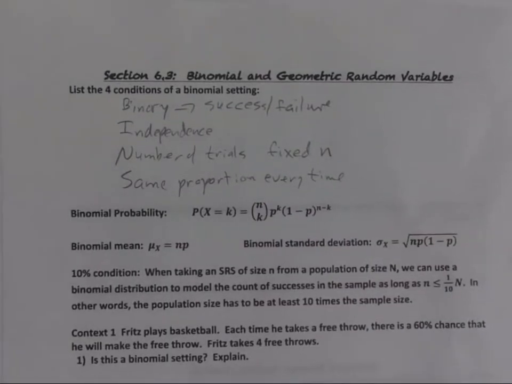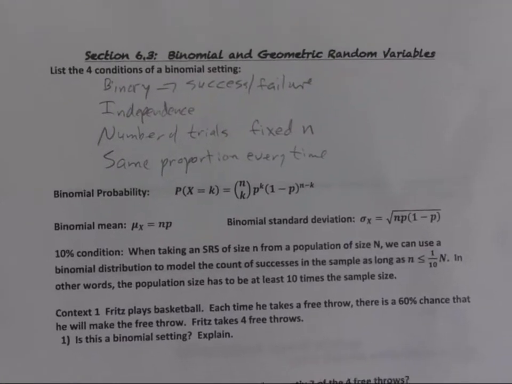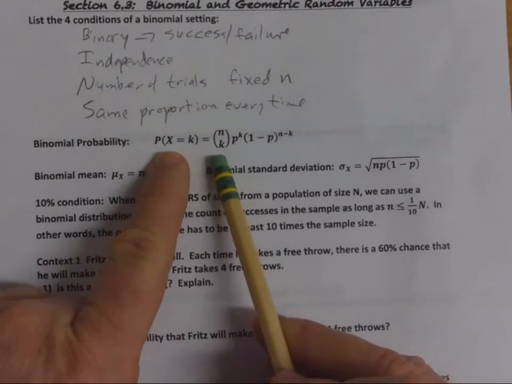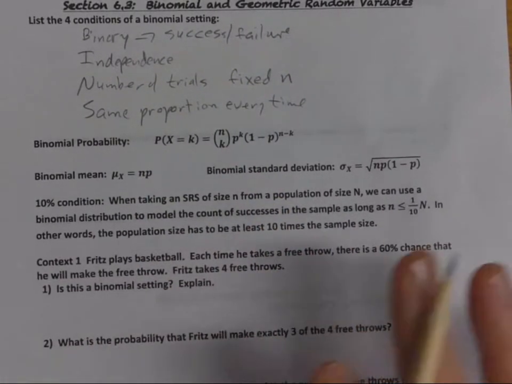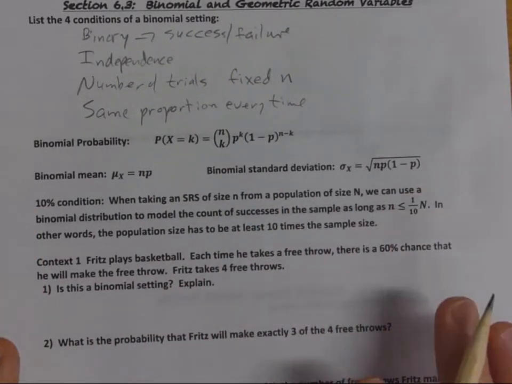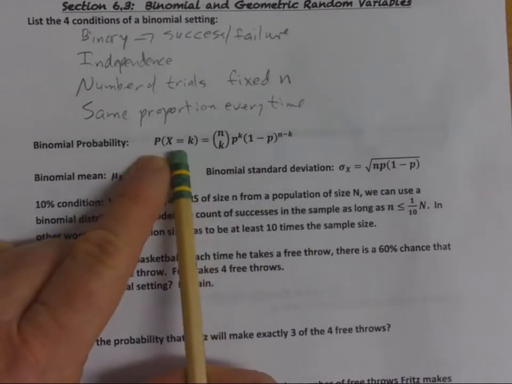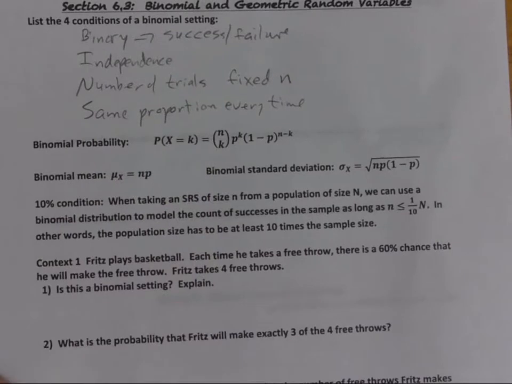Now, we've got 3 formulas that look kind of complicated that are on our formula sheet, but they're not that hard to use. Understanding these things is really about going through examples, which I think will hopefully clarify this. This is how you make a calculation of a binomial probability.